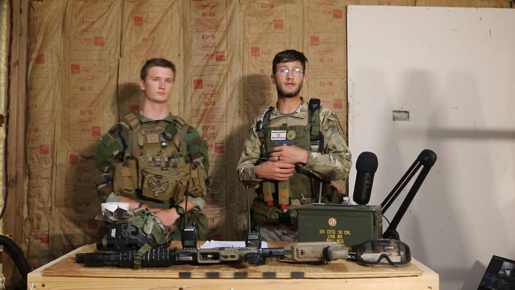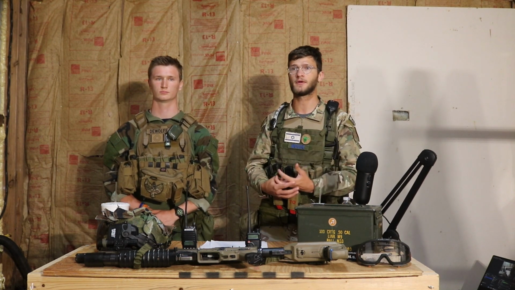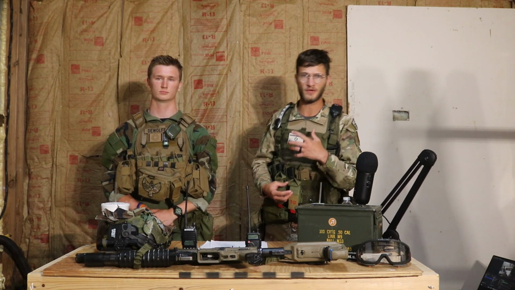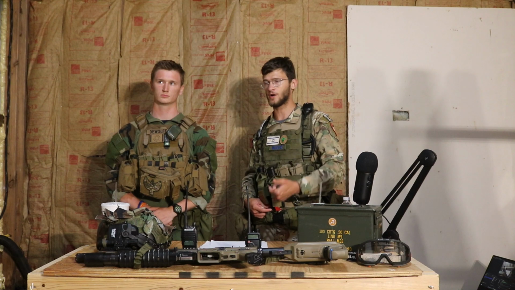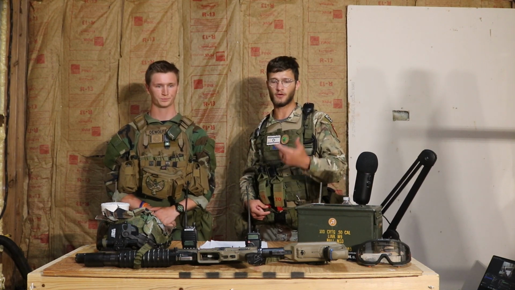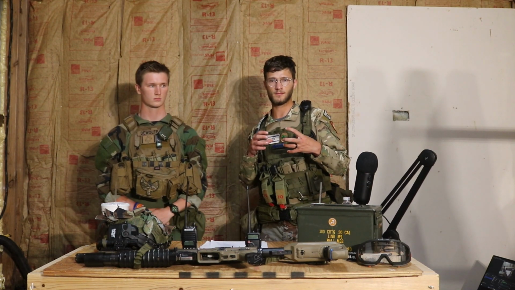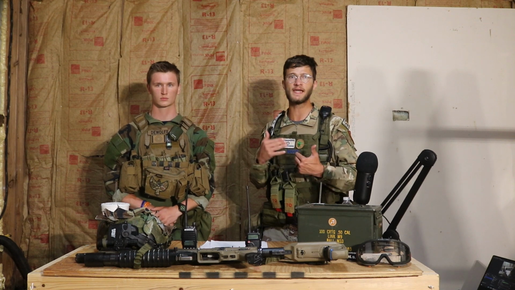But also, if you're in a larger scale operation, what you may look at doing, if you don't already have one, is getting a squad lead, or what do they call it, an RTO? Radio operator. And so what those two players can do is they contact command.